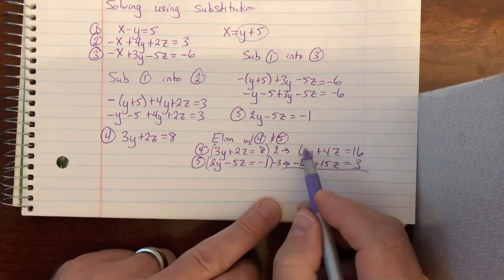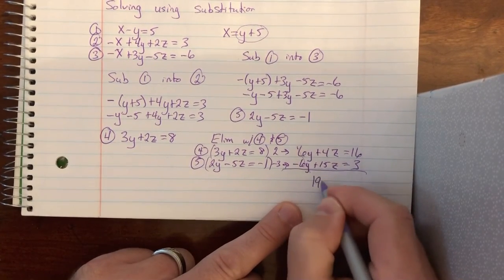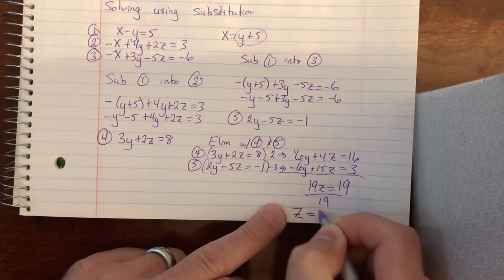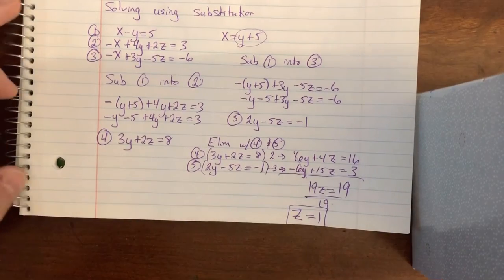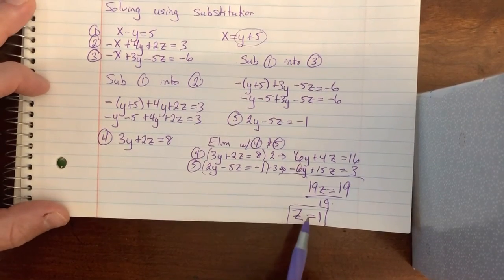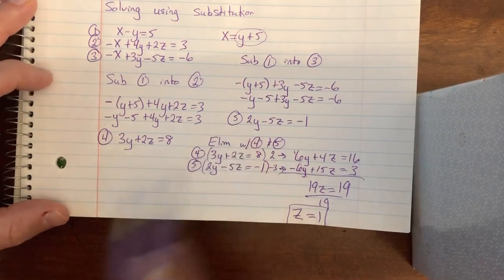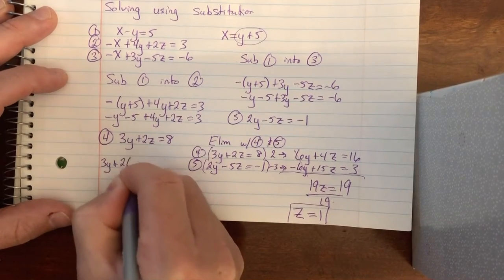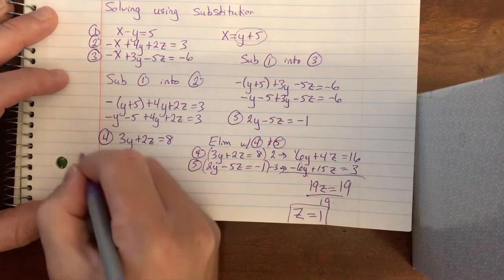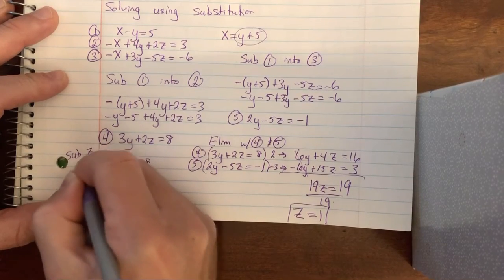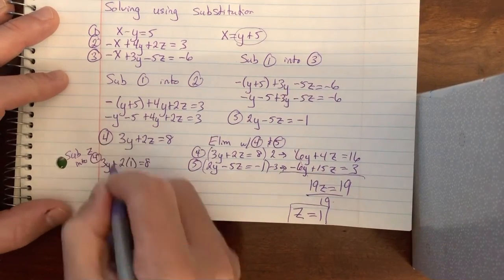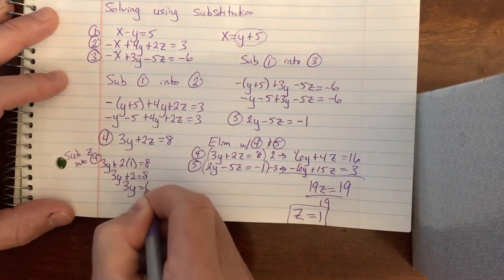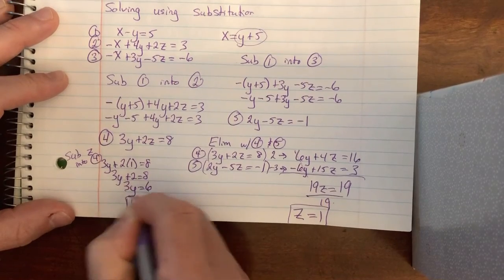I add the equations together, the y's cancel out, so I'll have 19z equals 19, so z will equal 1. Now I'm just going to back substitute that. So I'm going to substitute z into either 4 or 5. I'm going to substitute it into 4. So we have 3y plus 2 times 1 equals 8. 3y plus 2 equals 8. 3y equals 6. y equals 2.